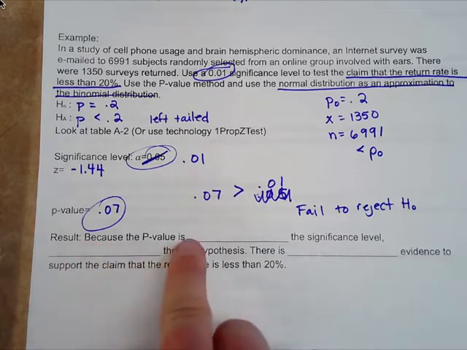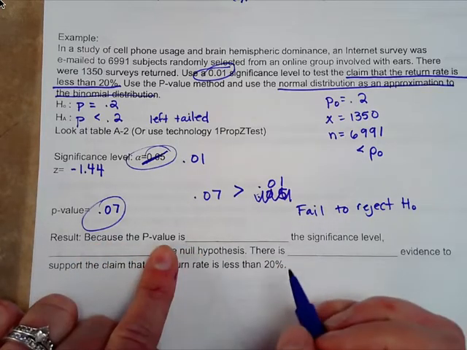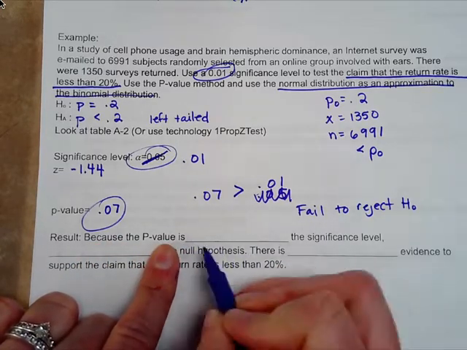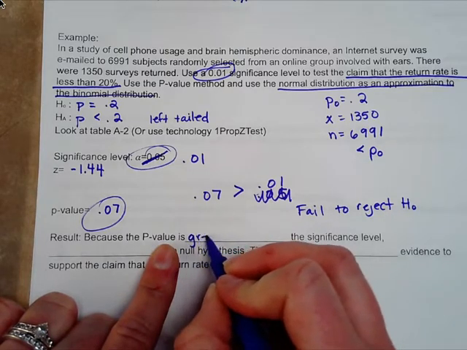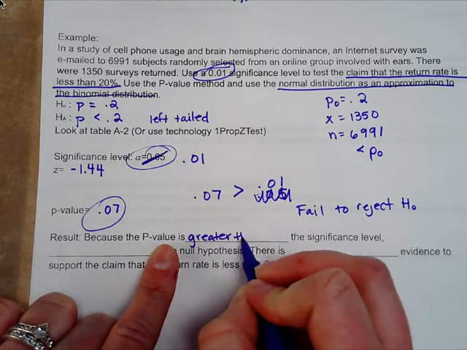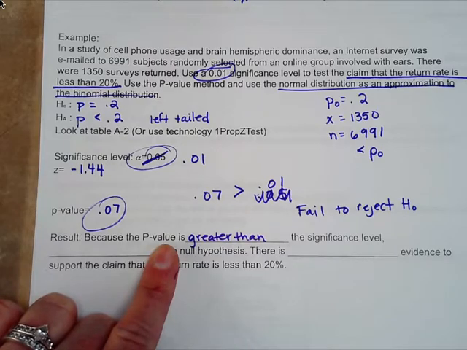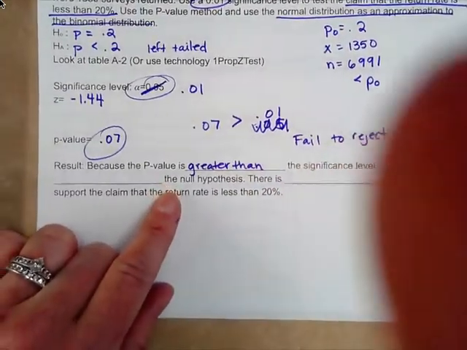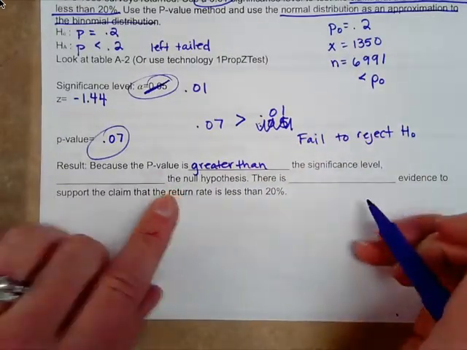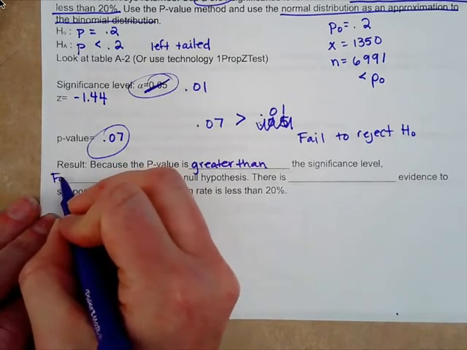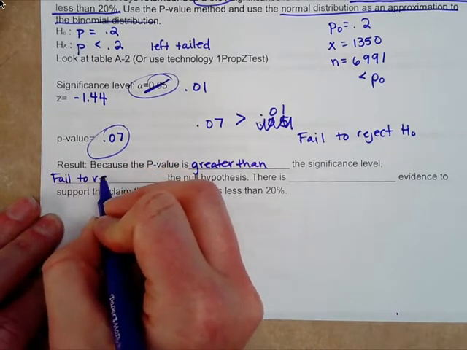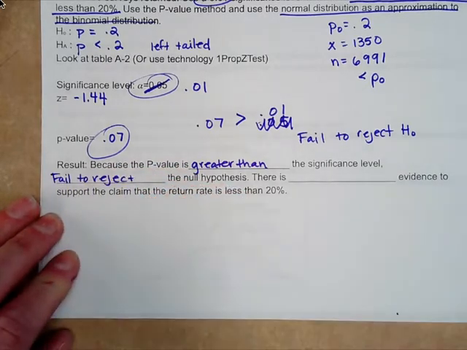Okay, so because the p-value is greater than the significance level, we are going to fail to reject the null hypothesis.